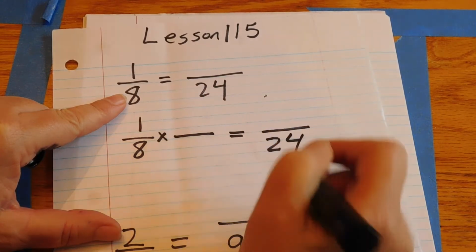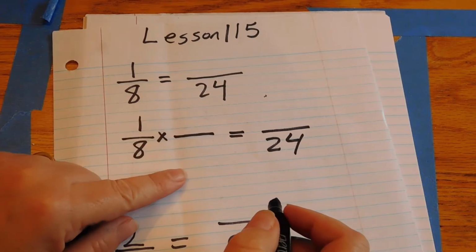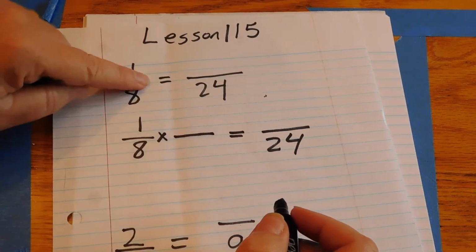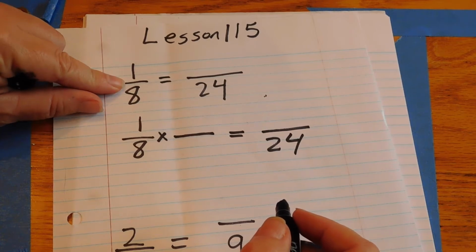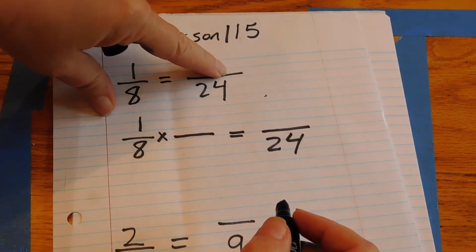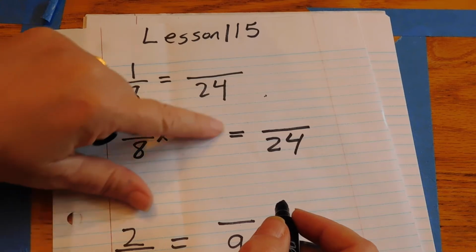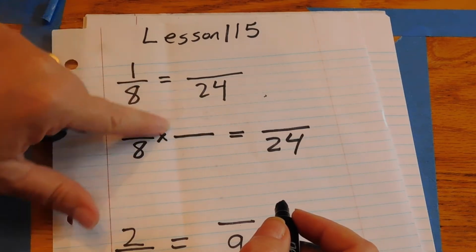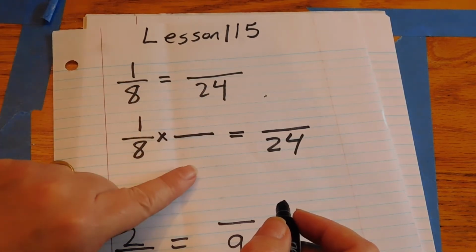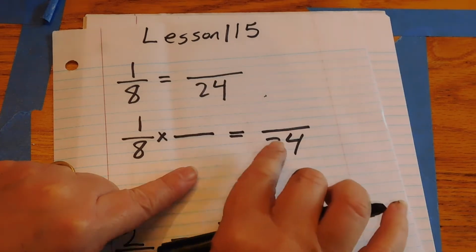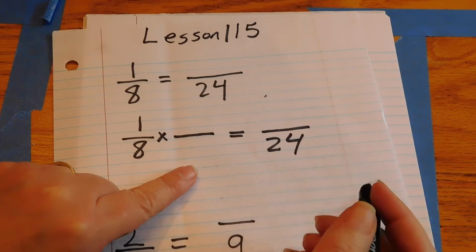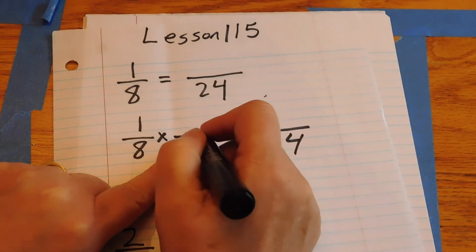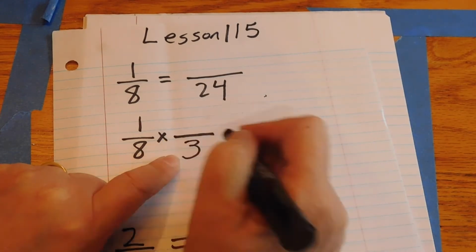So basically this is going to be the intermediate step to be able to get to here. Since these two are the same as each other, the only number that you can multiply anything by and get the very same amount is the number 1. So we know this has to be the same as the number 1. So first of all, we've got to figure out the bottom. 8 times something equals 24. So think about your 8 times tables, and then you realize that 8 times 3 is 24.